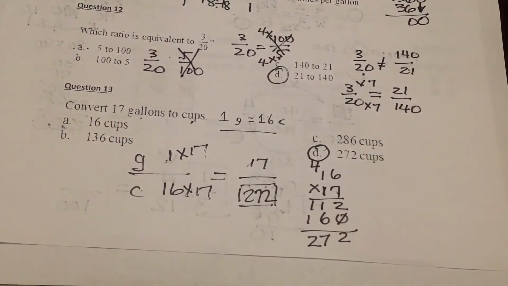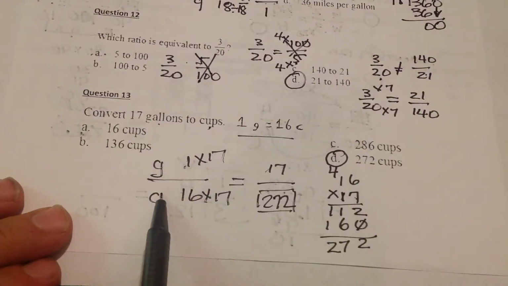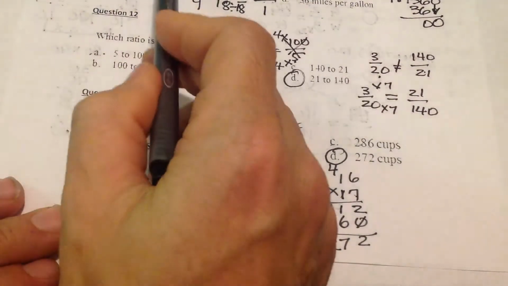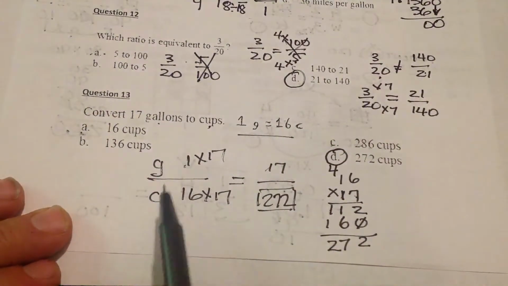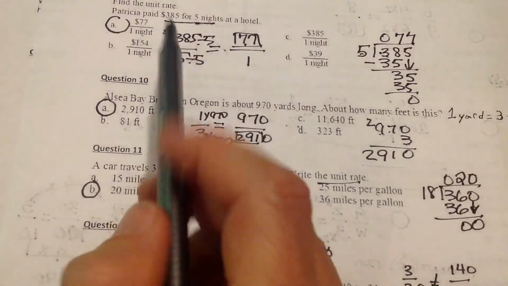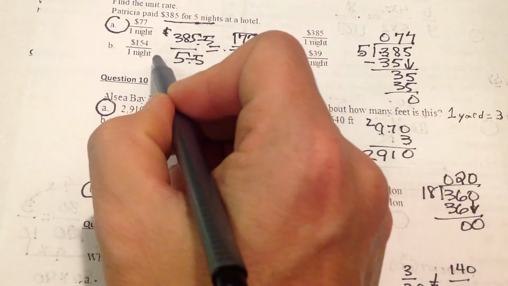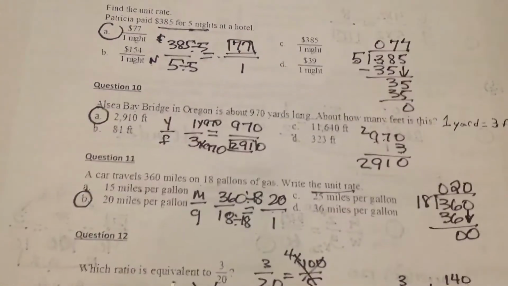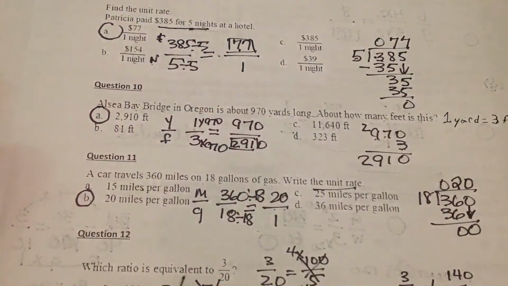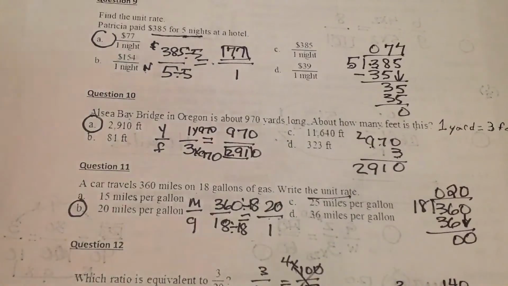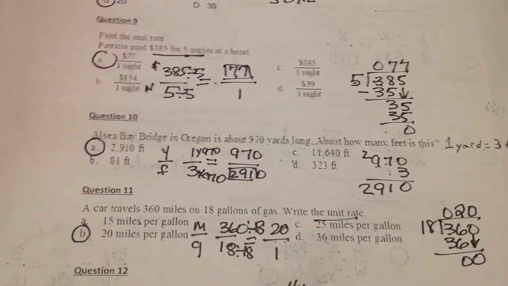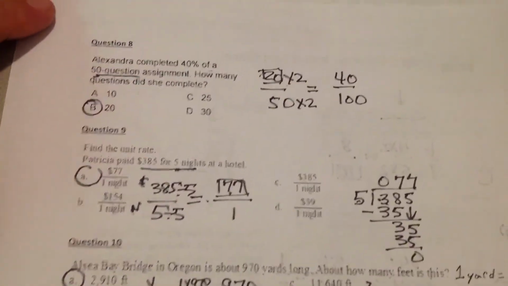Couple of things. When you're taking a test, it's always good to put what you're comparing. Yards to feet, gallons to cups. This should be dollars to nights. It helps you organize your work. It keeps everything neat so you don't put any numbers in the wrong space.